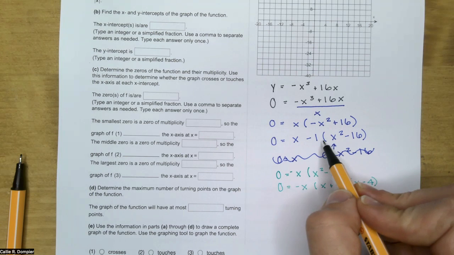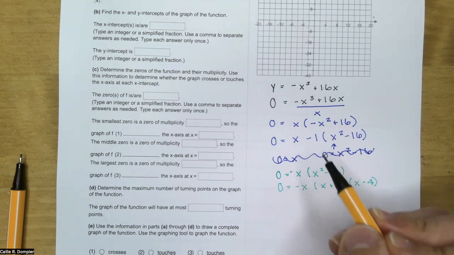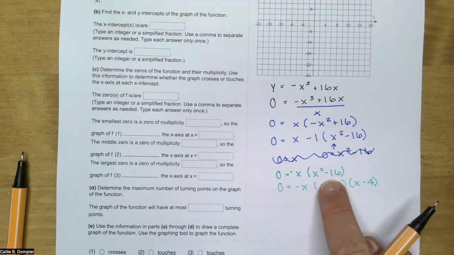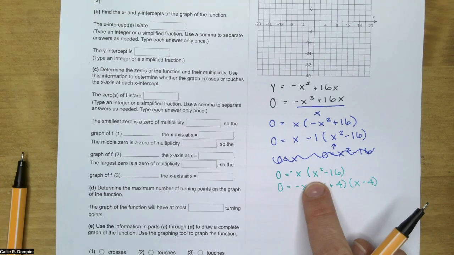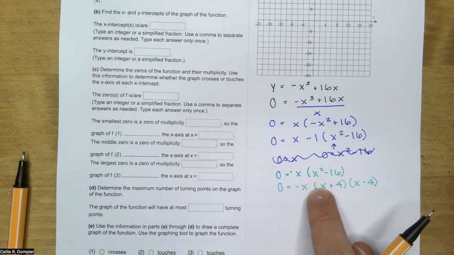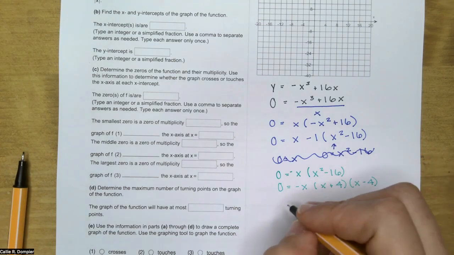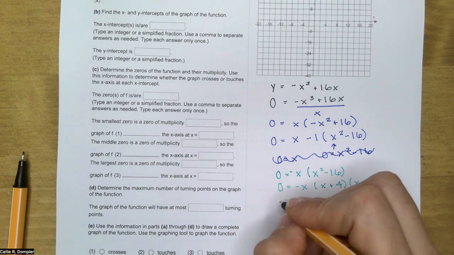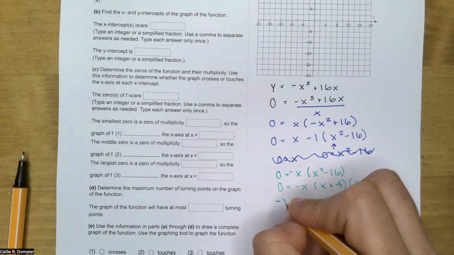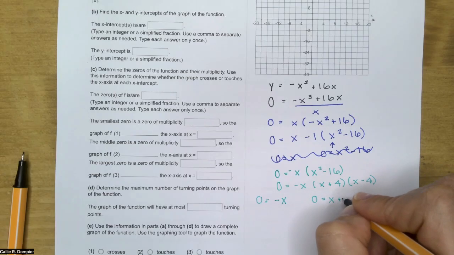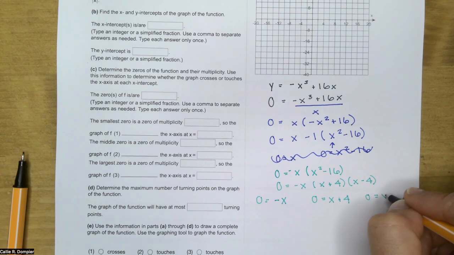So I factored out an x. I factored out the negative 1. The negative 1 times that x makes it a negative x. And then x squared minus 16, that's a perfect square, and that's a perfect square. It's being subtracted, so I can change that from a squared minus b squared to a plus b times a minus b. Good? Okay, so that means our factors are negative x equals 0, 0 equals x plus 4, and 0 equals x minus 4.